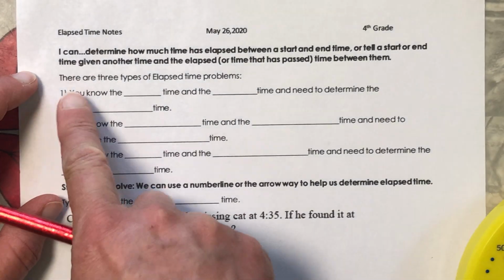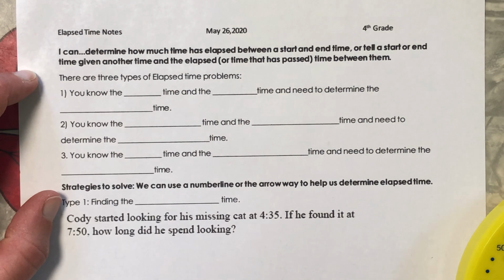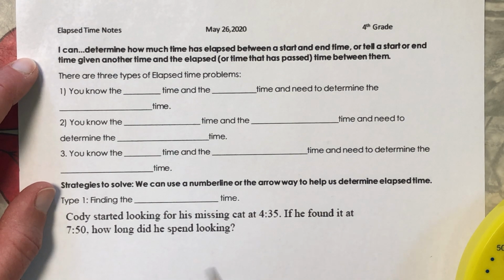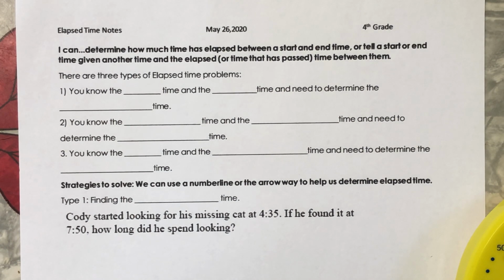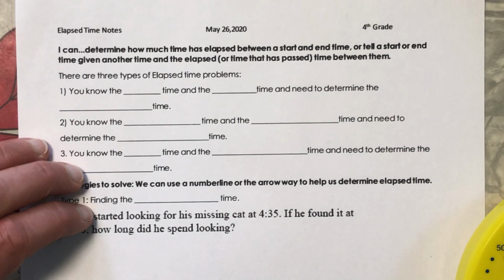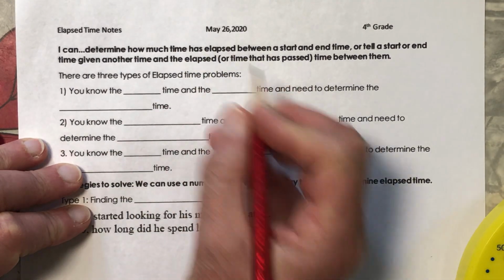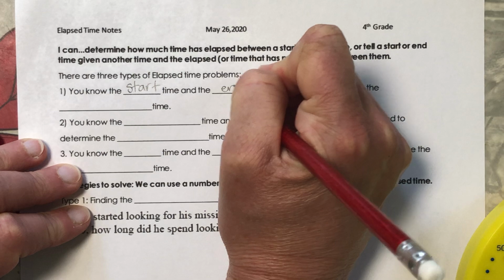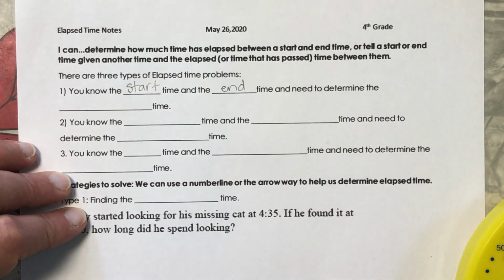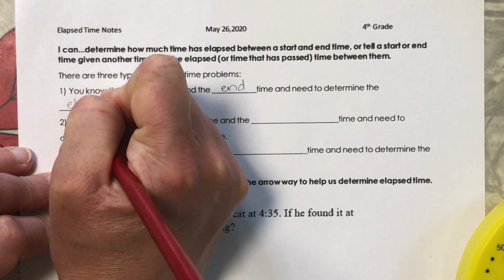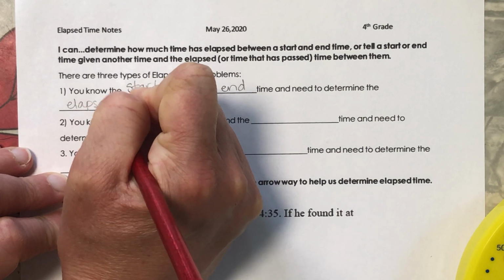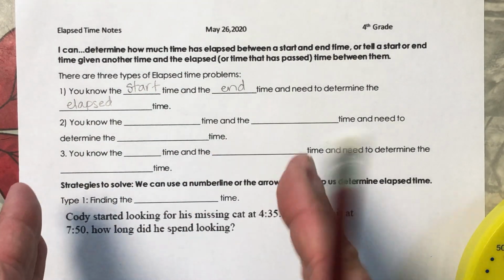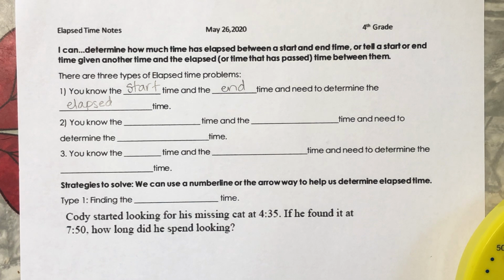In your notes, you're going to write this down, that there are three types of elapsed time problems. And we're going to go over all three of those today, and then you're going to see them in your problem set. All right, the first one says you know the start time and the end time, and you need to determine the elapsed time. So that means I know a start time and an end time, and I want to know how many hours and minutes have happened in between those two times.